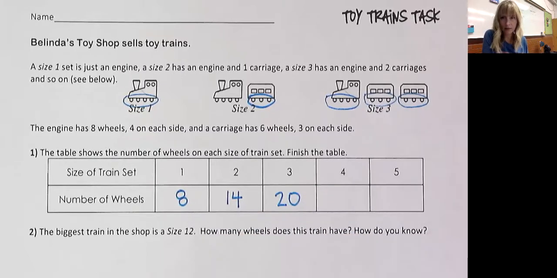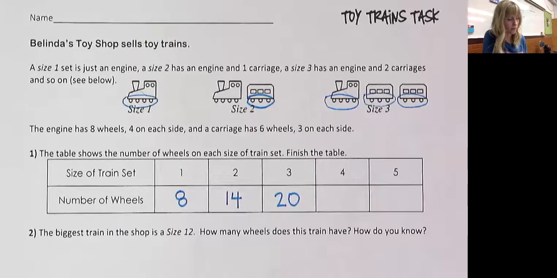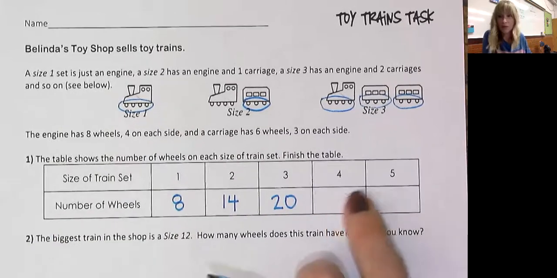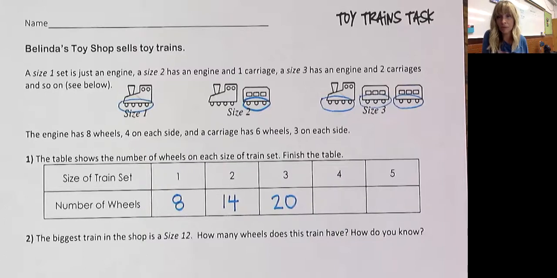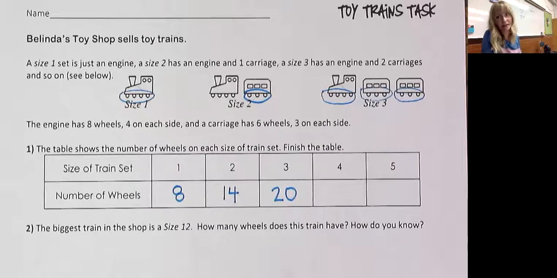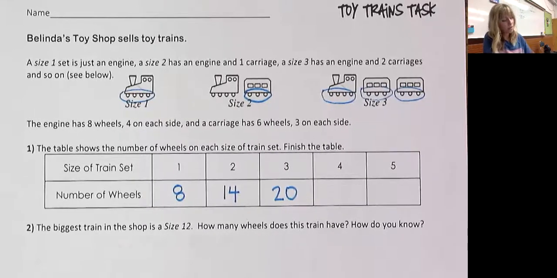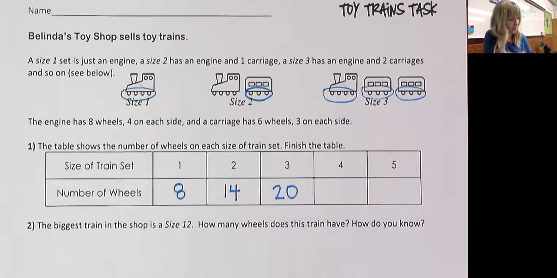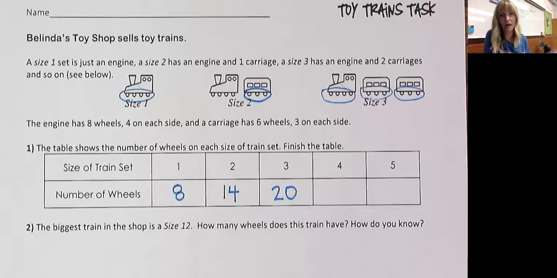You guys take a second right now, and I'm just going to sit here and wait for you. Take a second and see if you can figure out how many wheels there would be. I don't have a picture for size 4 or size 5, but could you still figure out how many wheels? Take a minute and write those down. I can't wait to see when you upload a picture if you got those numbers right. I'm just going to let you write what you got there, and I'll take a look when you upload your picture.